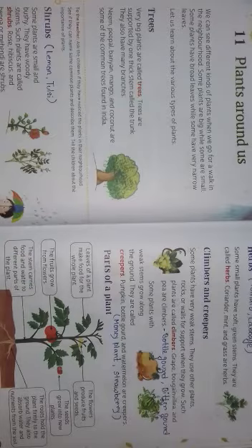We have already discussed the parts of a plant, right? Now we will move to page number 62. So plants make their own food. And which part of a plant makes the food? Leaves make the food for the whole plant.